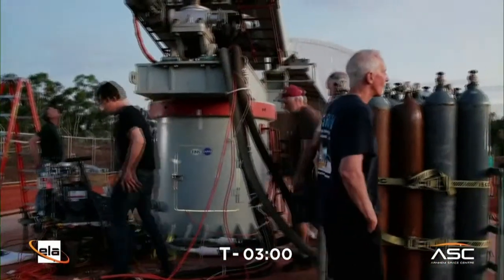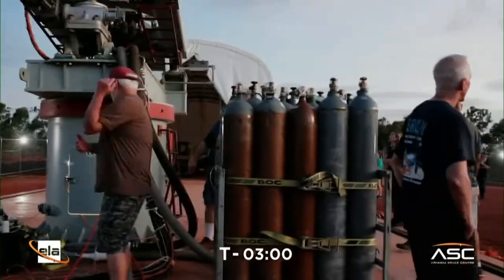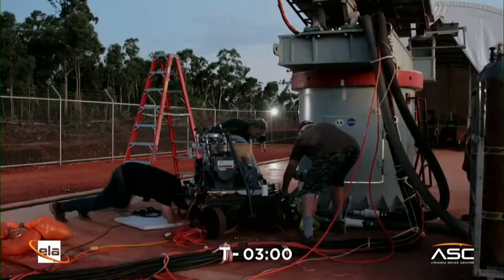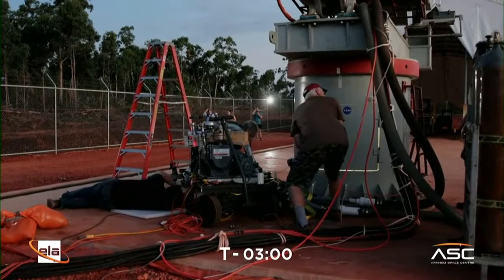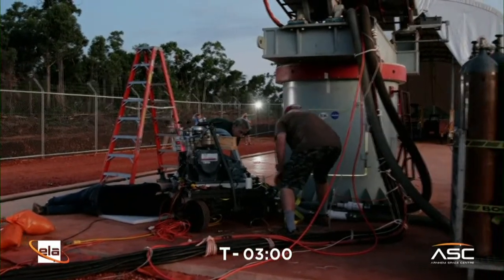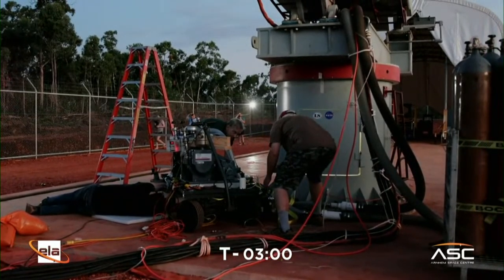And some of the people you're seeing have been working nonstop, weeks to months in some cases, making sure of it. Sometimes you have to get underneath the pier of the rocket to make sure everything's working. And it is a smooth sailing operation. Now, we are in a T-minus 3-minute hold.